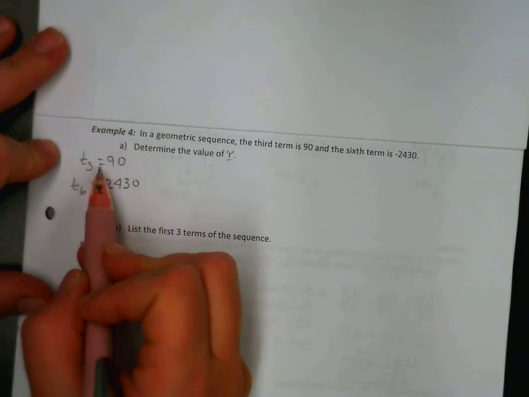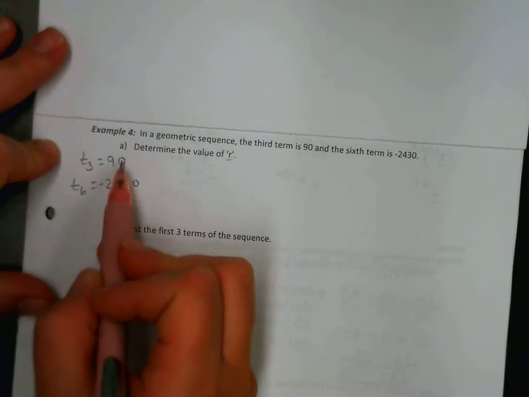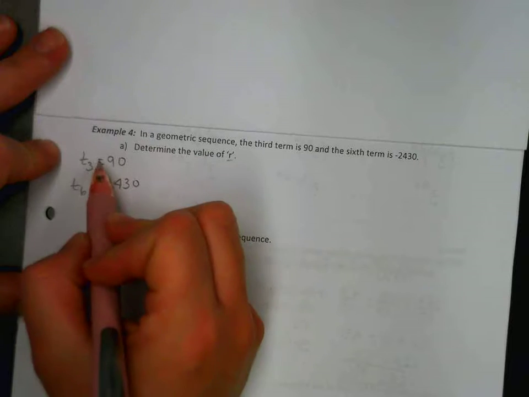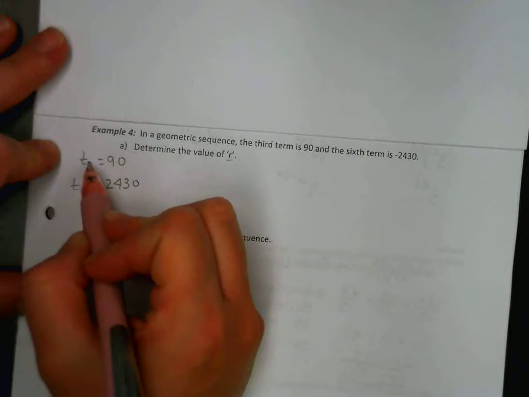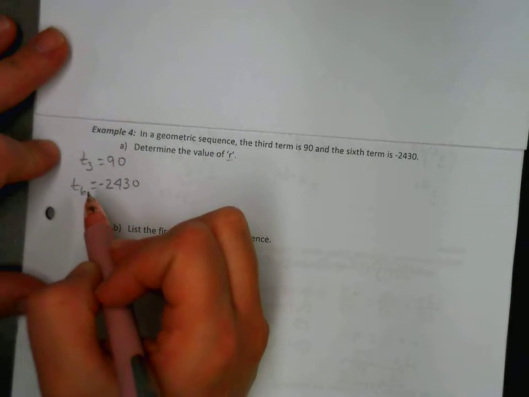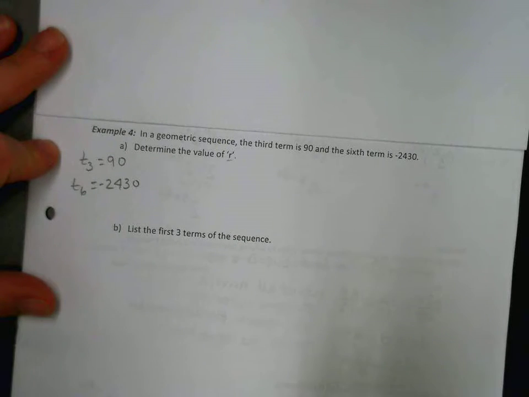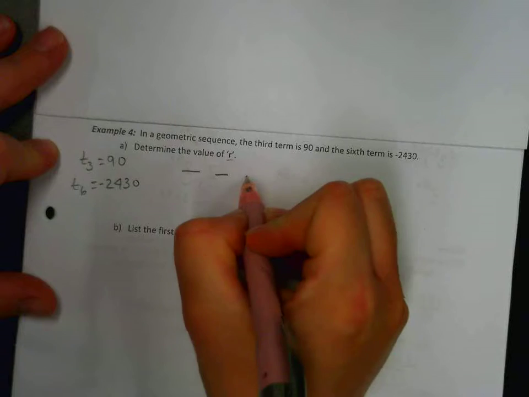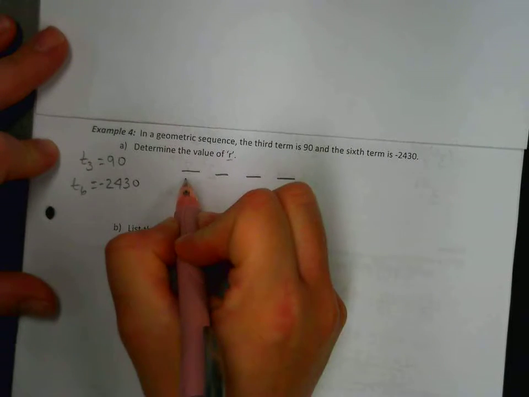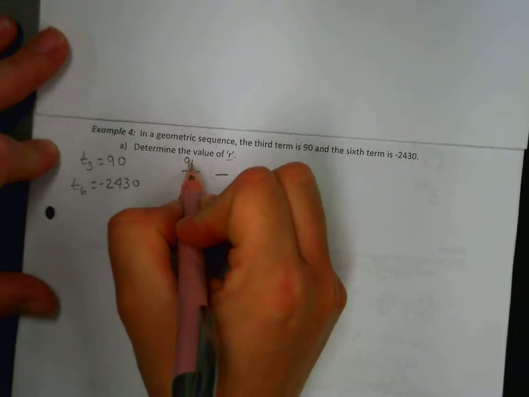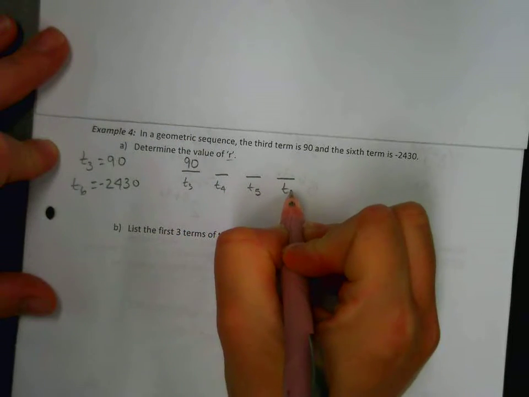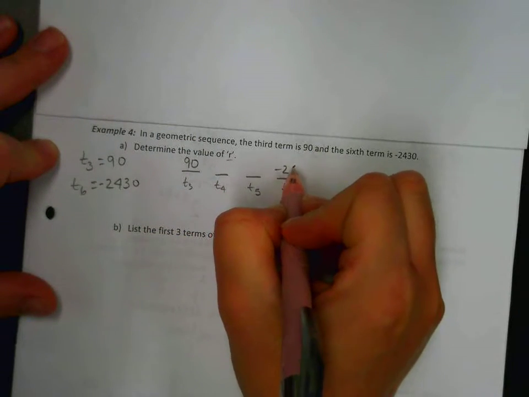So this is similar to our arithmetic sequences question, where we're given two values of the sequence, but they're not consecutive to each other. So I'm going to do just like I did with arithmetic sequences. I'm going to draw some spaces out to represent what I have here. So here's my third term, which is 90. Here's t of 4, here's t of 5, and then I'm given t of 6, which is negative 2430.